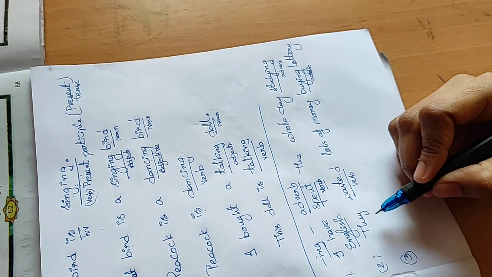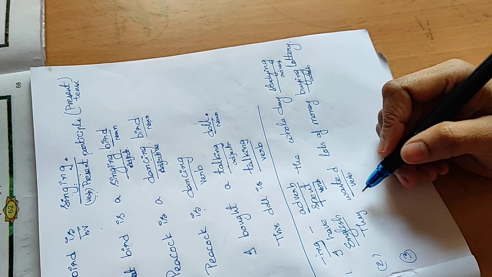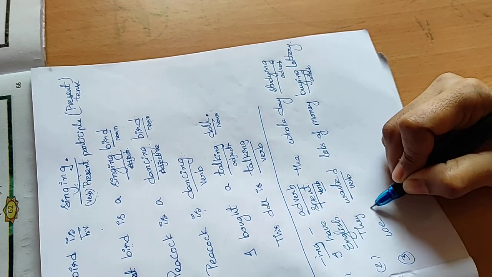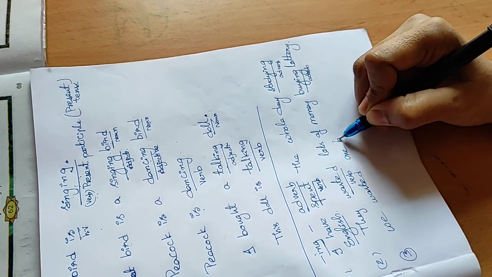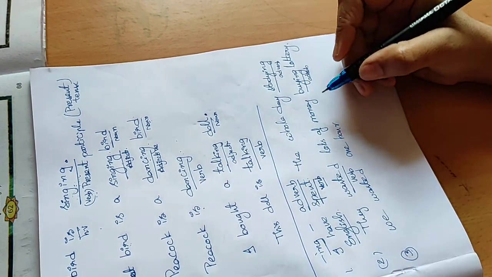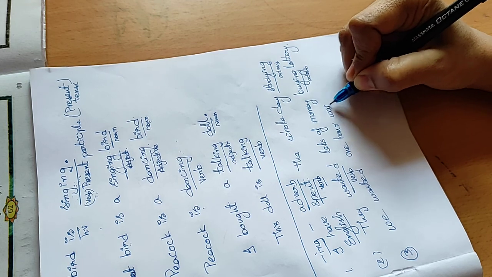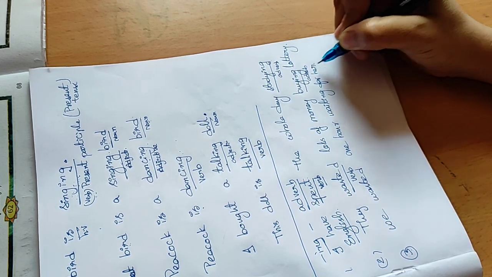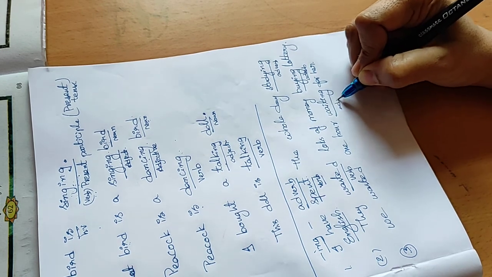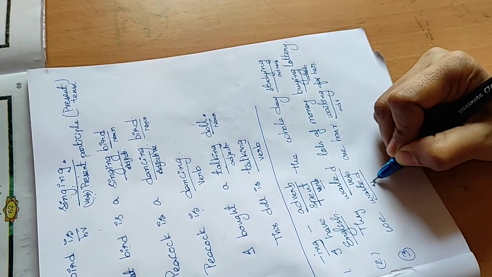Okay, another example, last example, I will explain and finish the topic. So, we wasted 1 hour waiting for her. Waiting for her. So waiting is an adverb. Wasted is the verb.